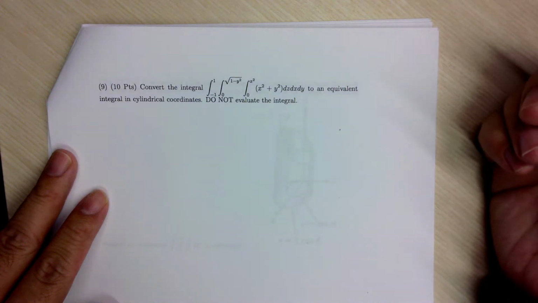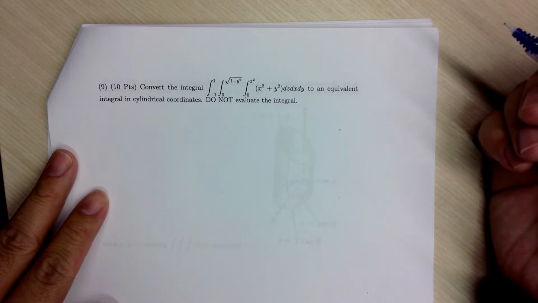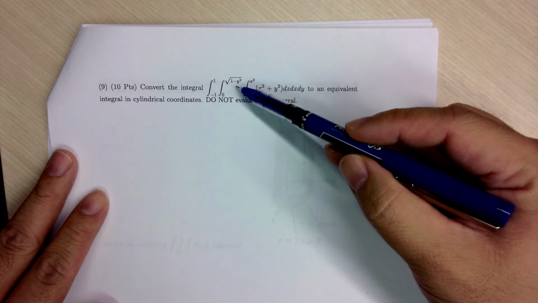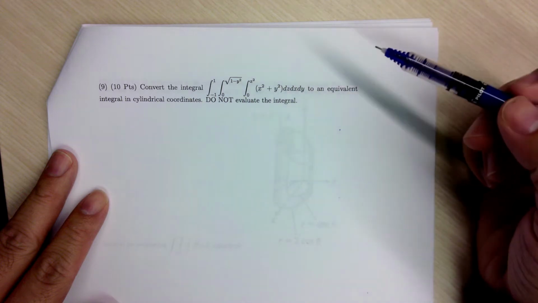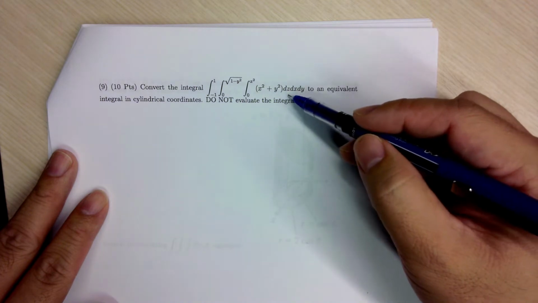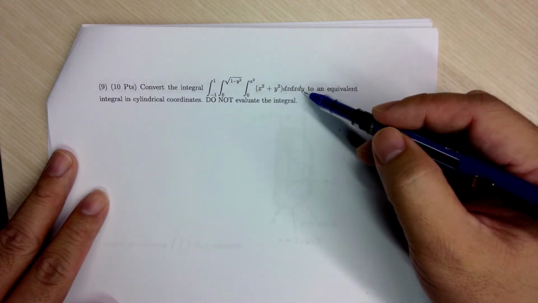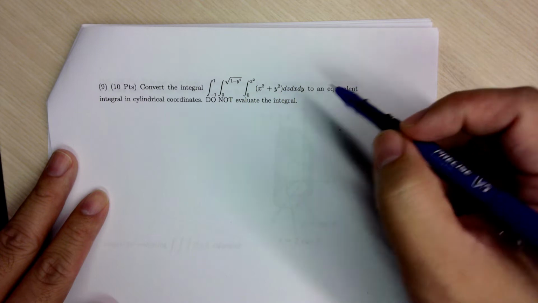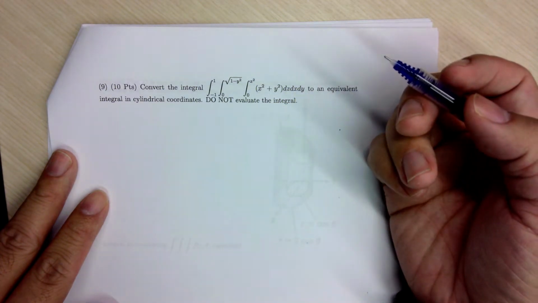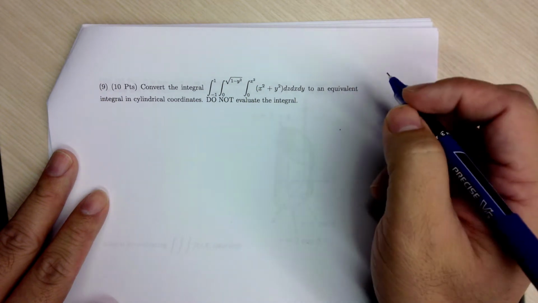Okay, so now let's look at the other one. Convert this integral from -1 to 1, 0 to square root of 1 minus y squared, 0 to x squared plus y squared dz dx dy into an equivalent integral in cylindrical coordinates, and do not evaluate the integral.